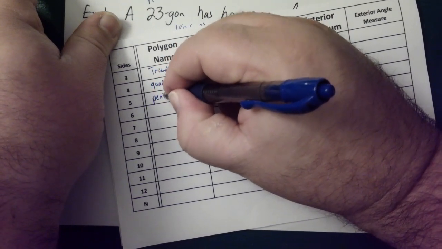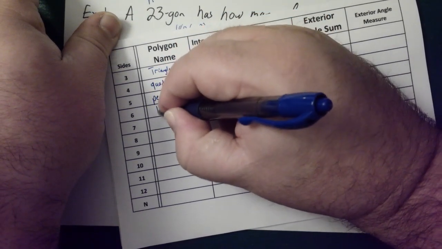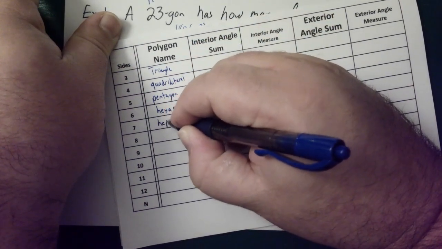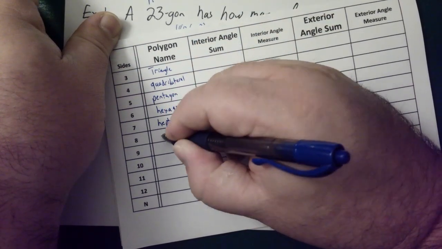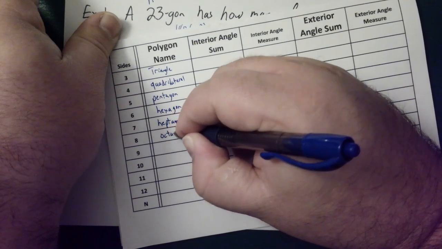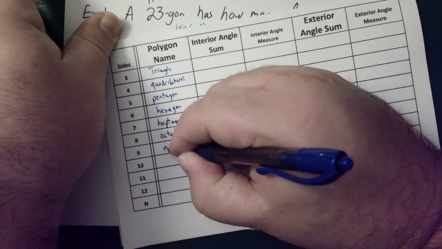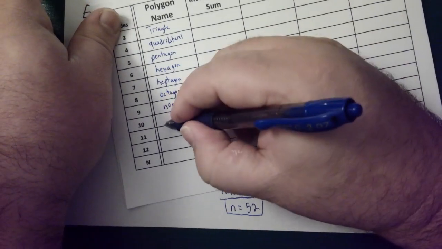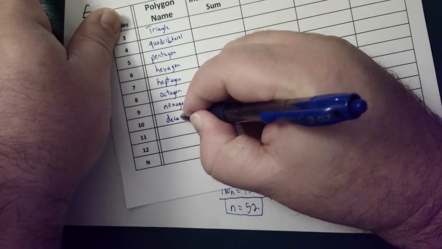This is a pentagon. This is a hexagon. This is a heptagon. This is an octagon. This is a nonagon. I know, it's kind of a weird name. This is a decagon.